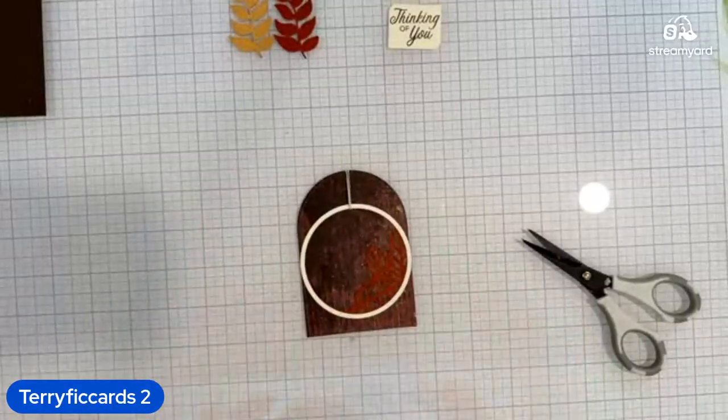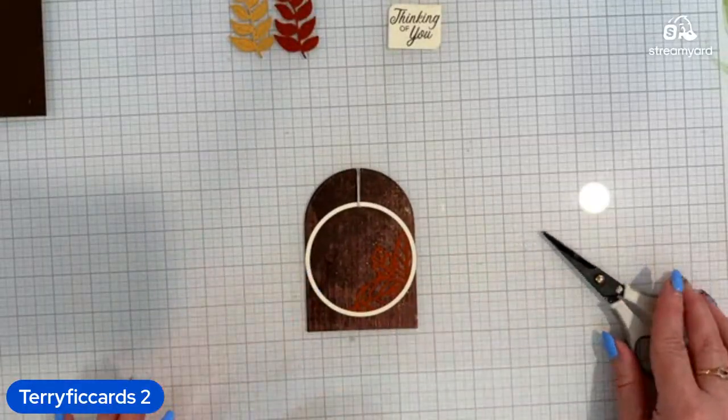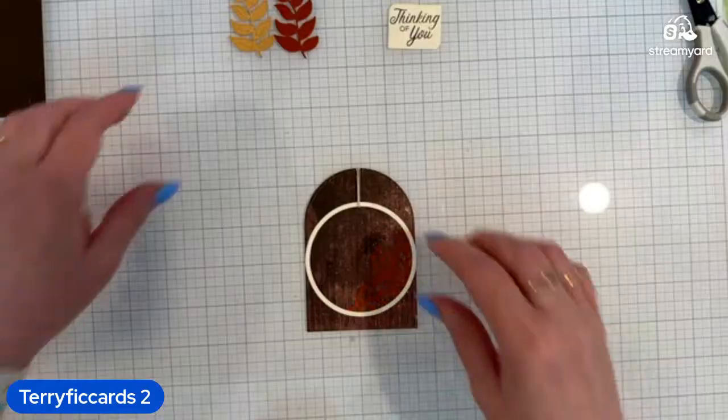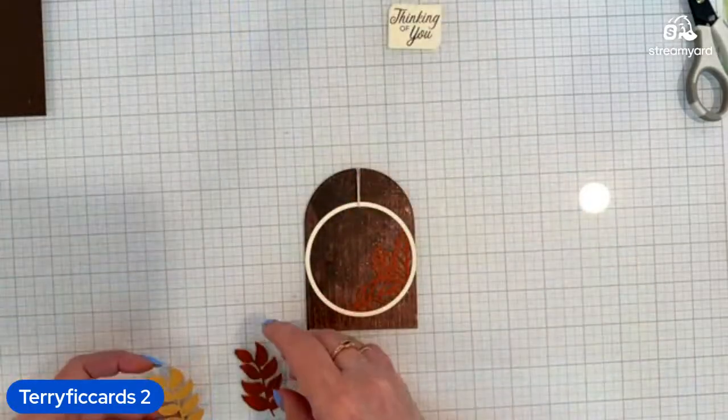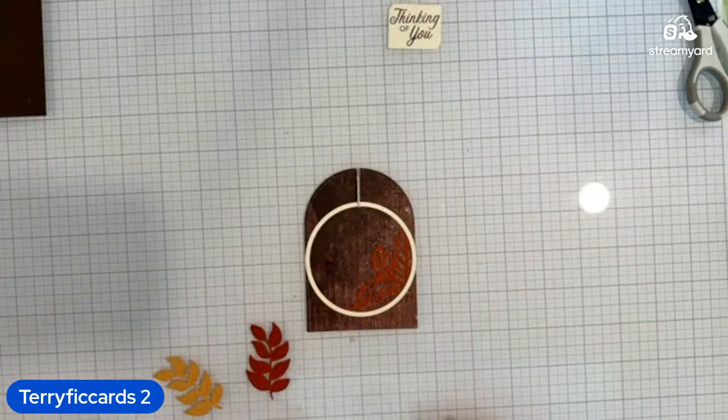Okay. That is glued down. Then let's take these leaves and we're going to layer those. I need my dimensionals. Let's use the minis.